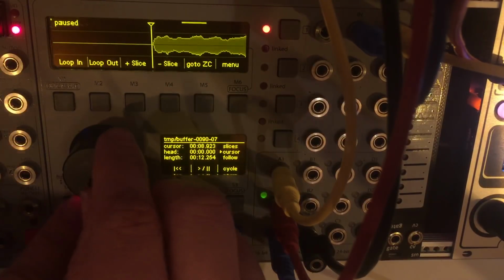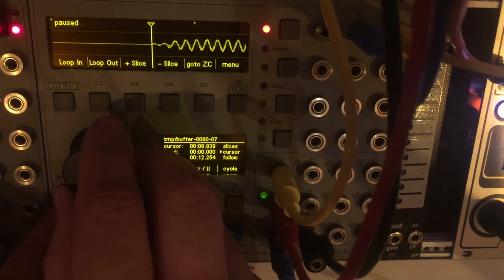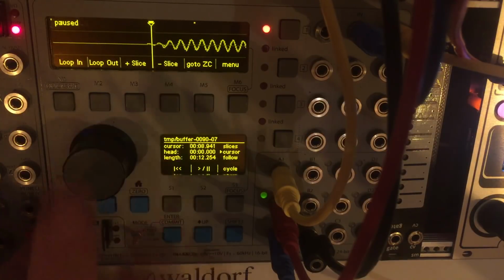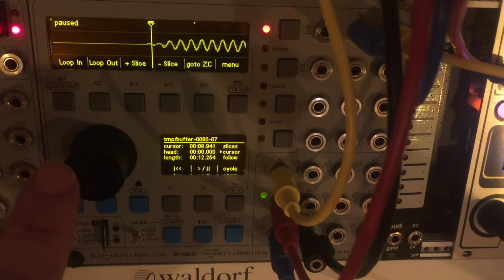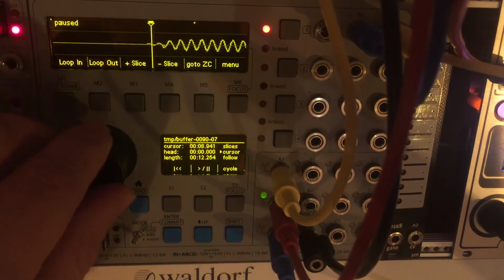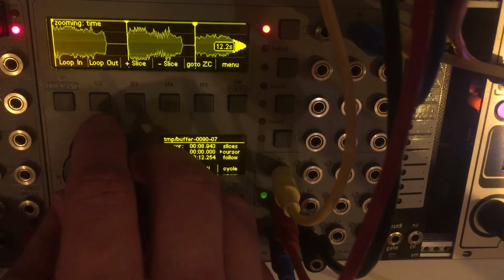And this is where the zoom is great because you can really zoom in. You can tell I was slightly out. I can get right in there, add my slice, and it's going to snap to the zero crossing. There is an actual preference for that in system preferences, but I have it turned on, so you can see it jumped there. So here we go.